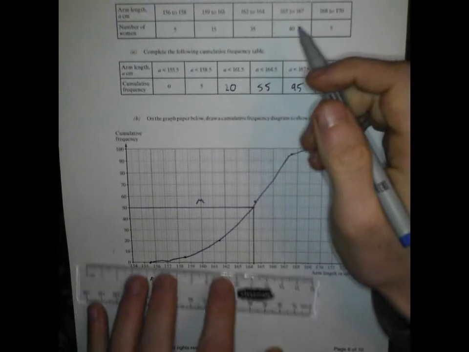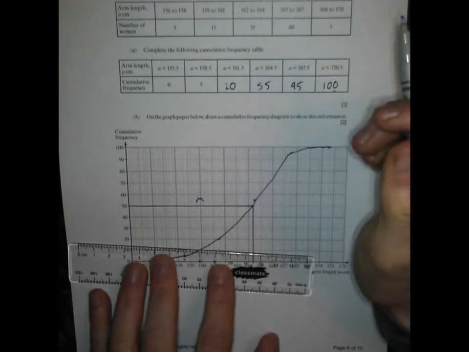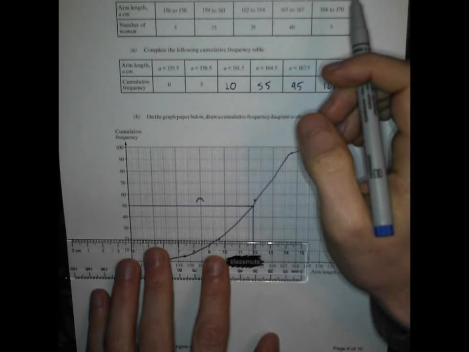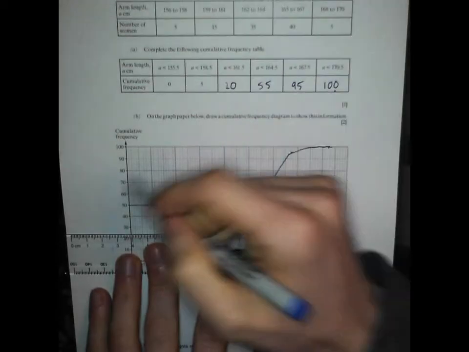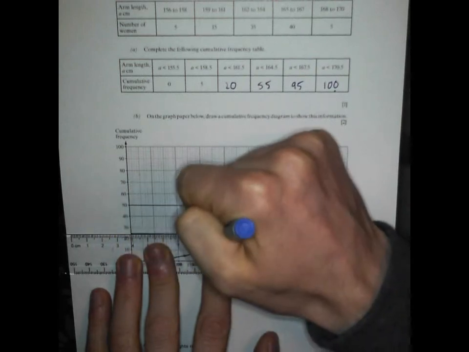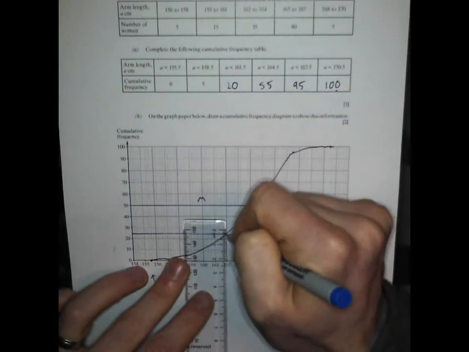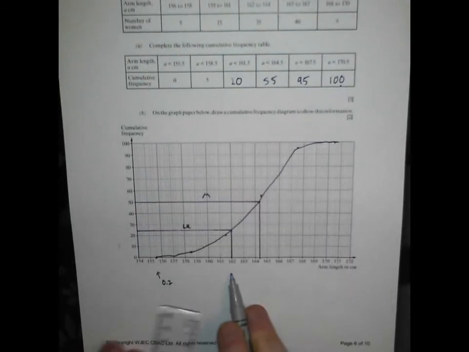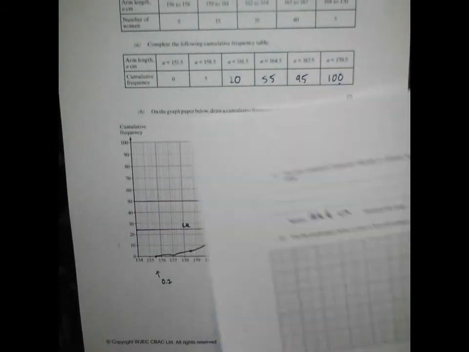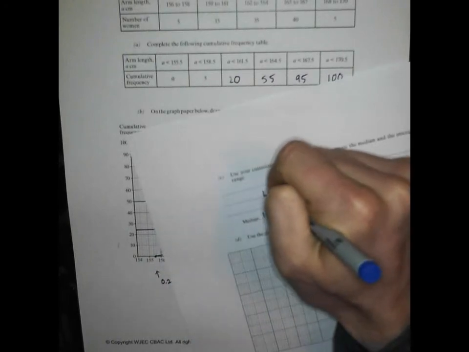Interquartile range, so I need a lower quartile. That is a quarter of my total cumulative frequency. My total cumulative frequency was 100, so I'm going to need to go across at 25 until I hit my curve. So there I go there. And once I hit it at 25, down I go, and I'll mark that as lower quartile. For once, that's quite a nice one to read. That's 162 by the looks of that, so let's make a note of that.